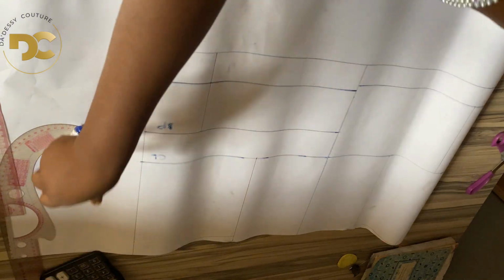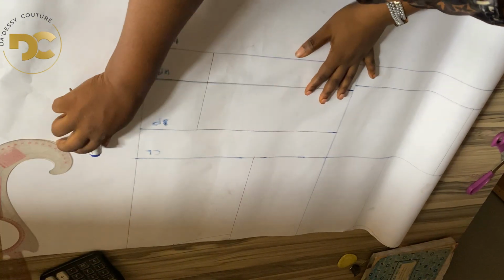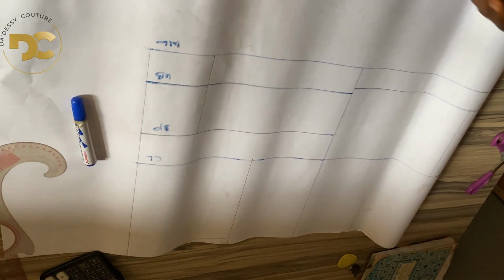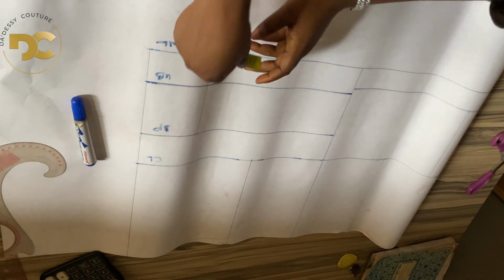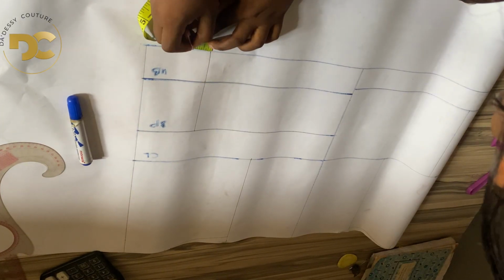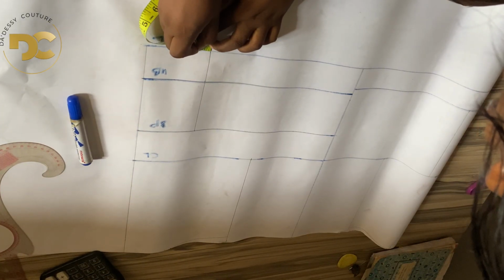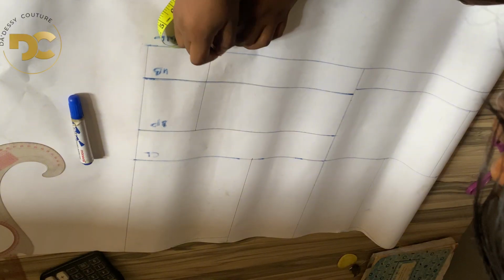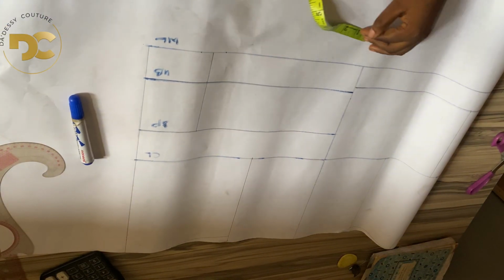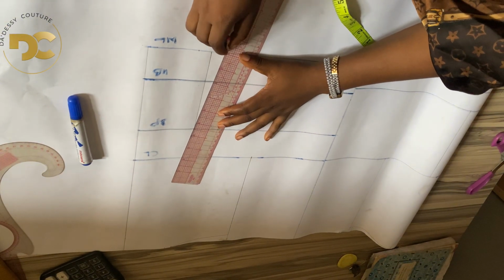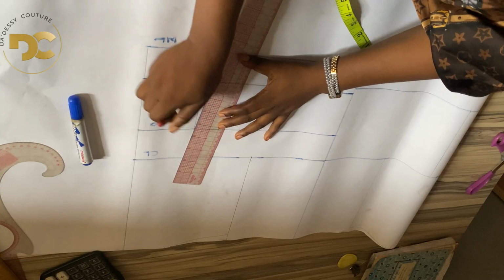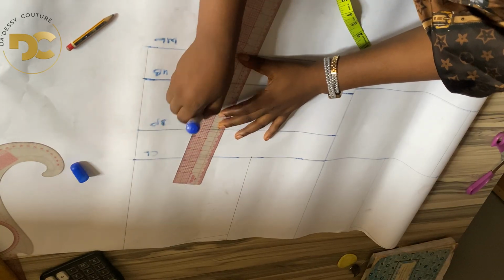So now let us work on the dart. Okay, so the dart, that's your bust span, which is 3.5 for me. For this client it is 3.5. So now I'm going to be opening my dart by 1.5 inches. So I'm going to be drafting 0.75 on both sides. Then I'm going to be connecting to my bust point. So all of your connection is going to the bust point.